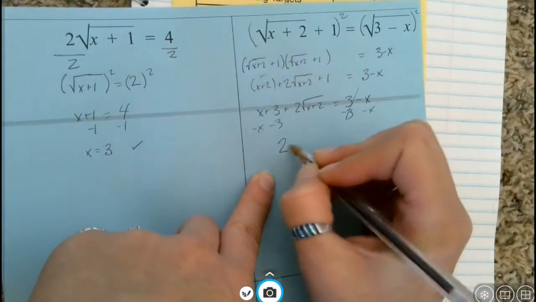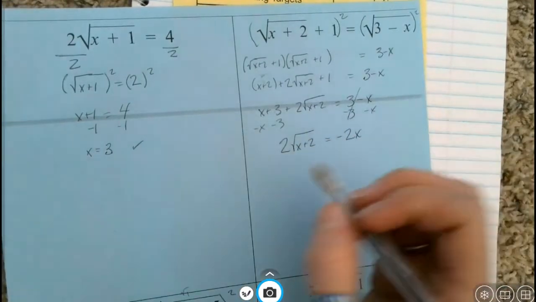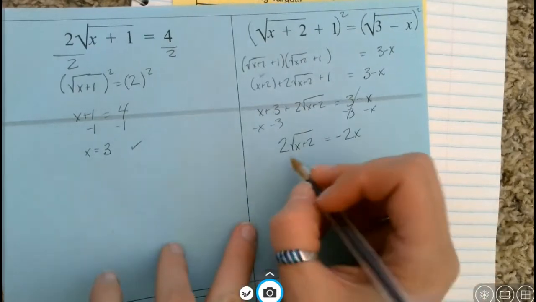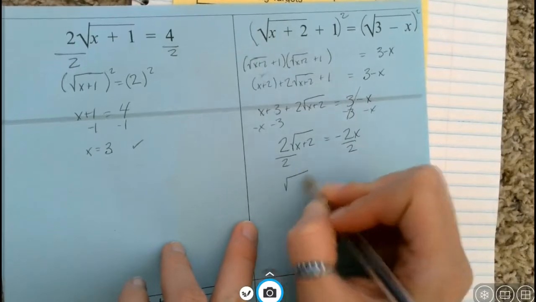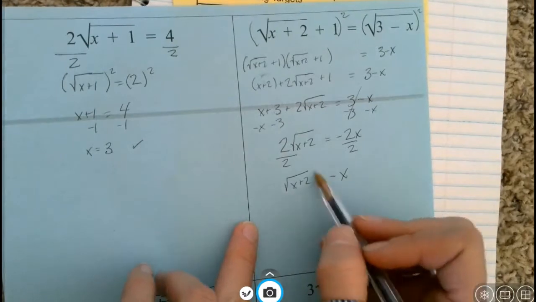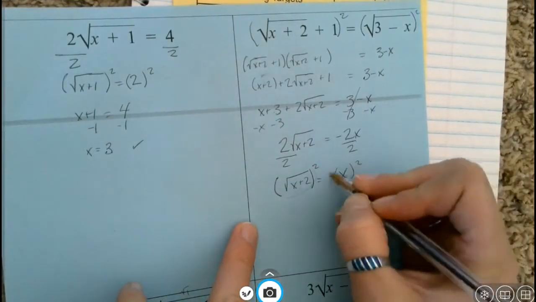So now I have 2 times the square root of x plus 2 equals a negative 2x. So the next thing I have to do before I can square anything is I have to get rid of this 2. So I undo that by dividing by 2. So now I have the square root of x plus 2 equals a negative x. Well, now I'm left with just a radical on this side. So now is where I can again go ahead and square it.